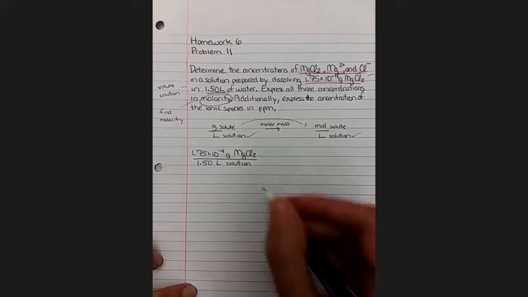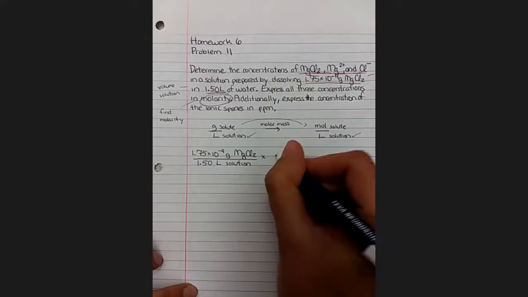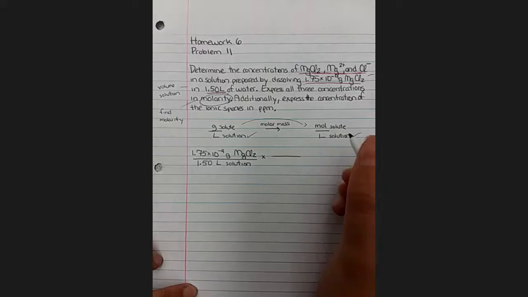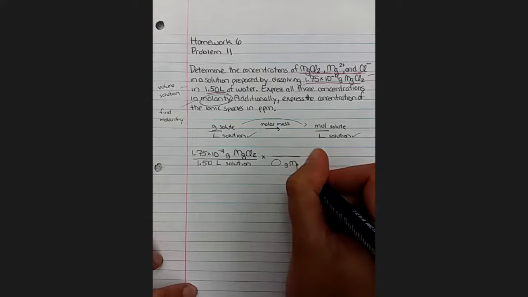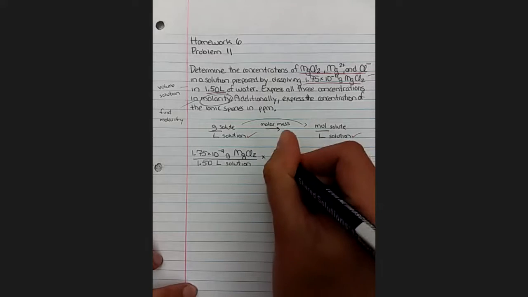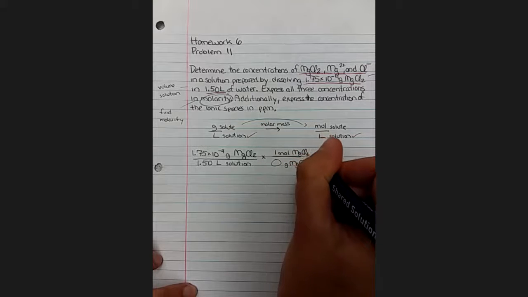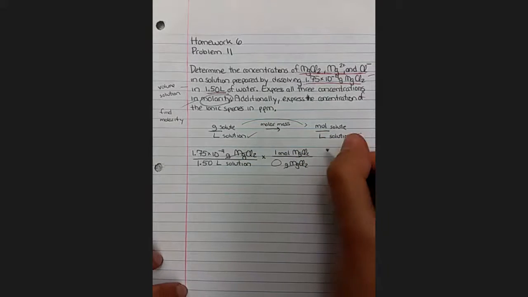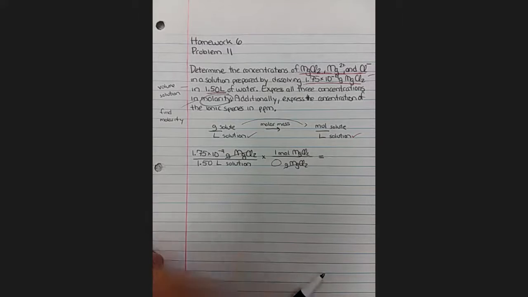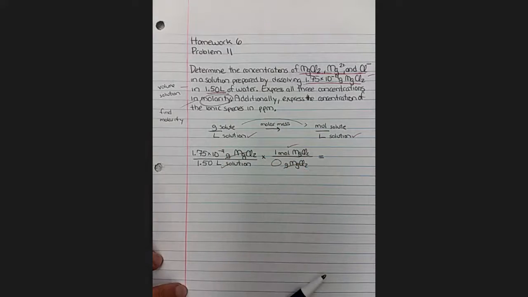Okay, so mass over volume, and then we use the molar mass to convert from grams into moles. Molar mass is grams per mole, and I need grams to cancel, so I want grams of magnesium chloride on the bottom and moles of magnesium chloride on the top. So grams magnesium chloride cancel, and now we have moles magnesium chloride per liters of solution. So the units are good.